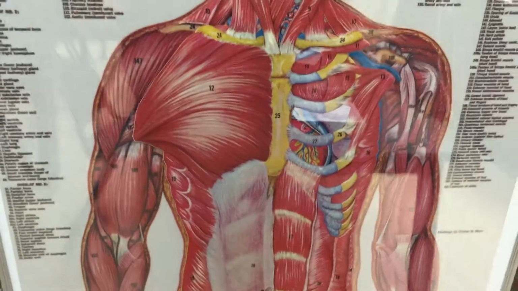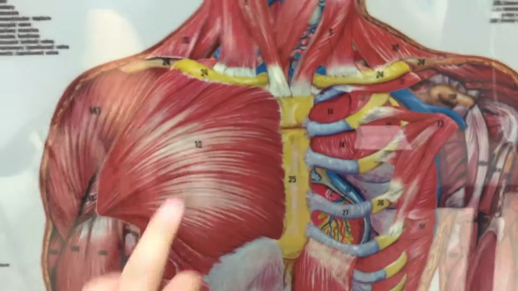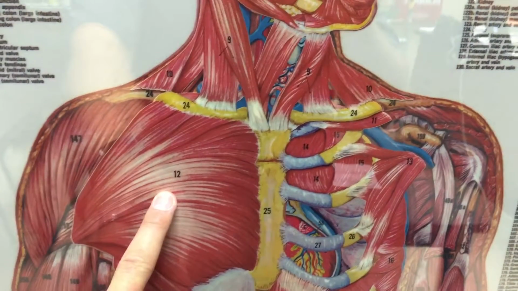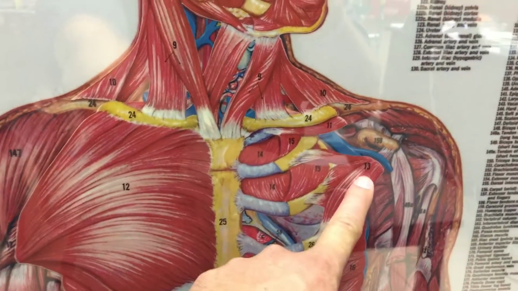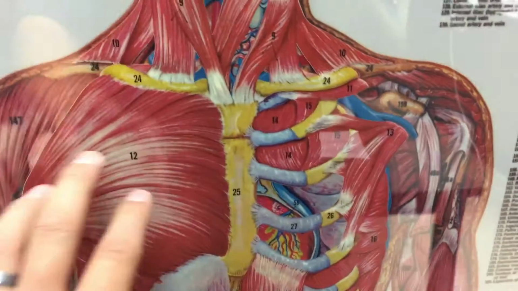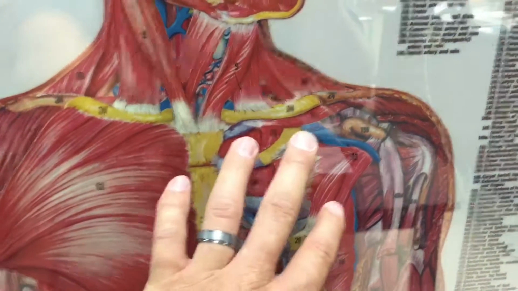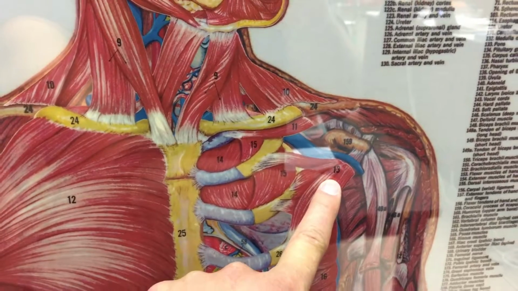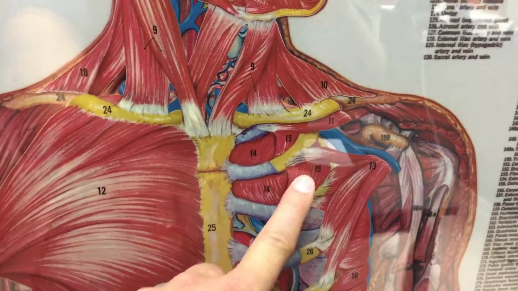Let's take a step back and move down into the chest. What we've seen before in other models is the very visible pectoralis major. What we have not been able to see is the pectoralis minor, which is what number 13 is showing, because the pectoralis minor is deep to that pec major. So we've essentially removed the pec major here to show the pec minor, which also gives us an opportunity to see the intercostal muscles.